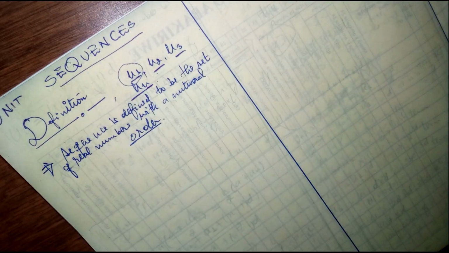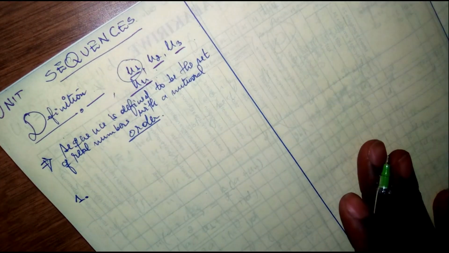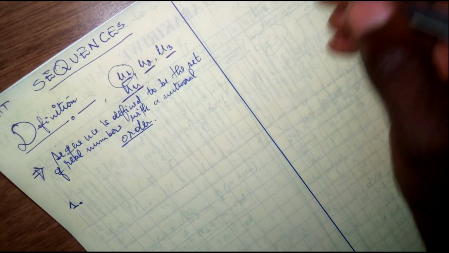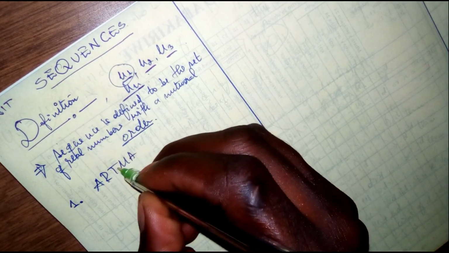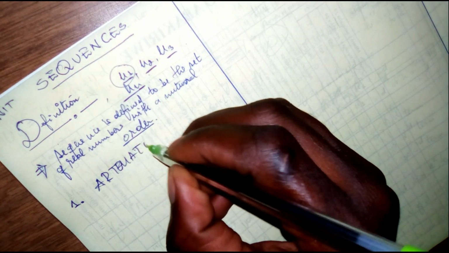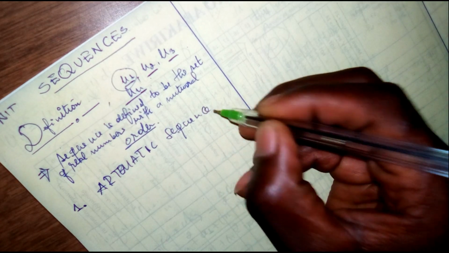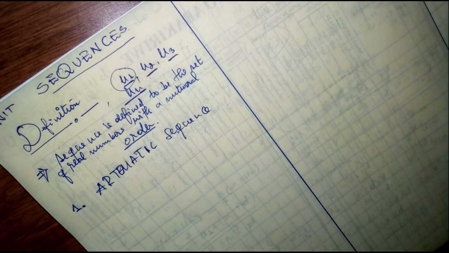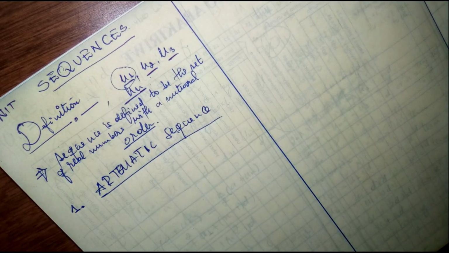Okay, so let's see another thing, that is arithmetic sequence. What you have to know about arithmetic sequence is that when the sequence has a constant difference between successive terms, it is called an arithmetic sequence.